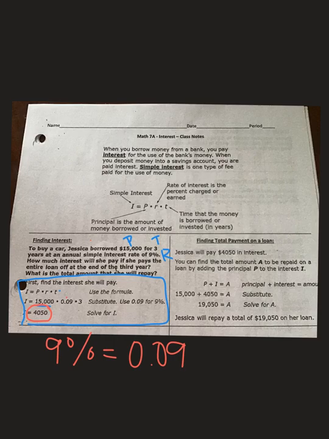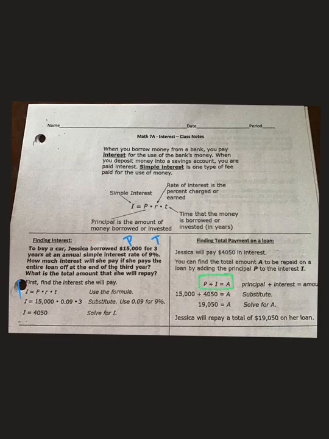The second part asked us to find the total amount that she would repay. So if you look on the right-hand side, the formula for finding your total amount is your principal plus your interest. My principal amount back in the original problem was $15,000. And then we found our interest was $4,050. So when you add them together, Jessica will pay a total of $19,050. So now let's try some together.